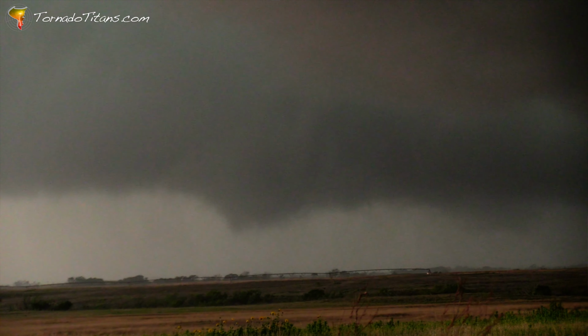So let's talk a little bit about, is that a tornado? Is it a tornado? Good question. Is this a tornado or is this a tornado? Good question, right? So let's talk, just very briefly, real talk. We need to use context clues. What's going on with the storm right now?